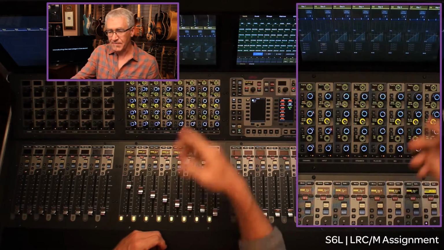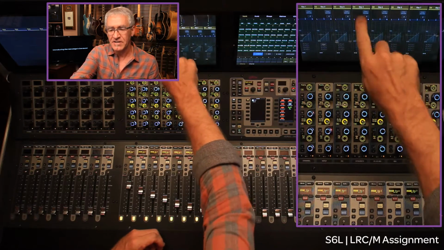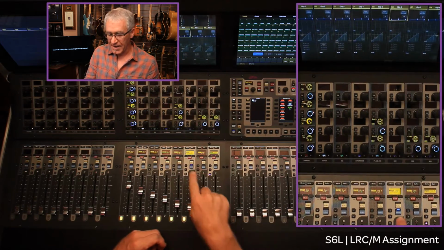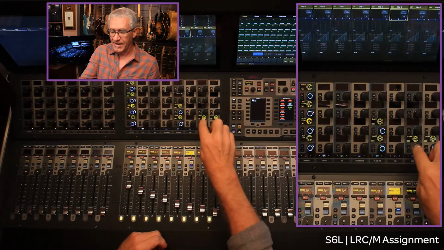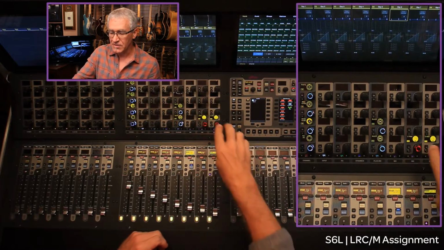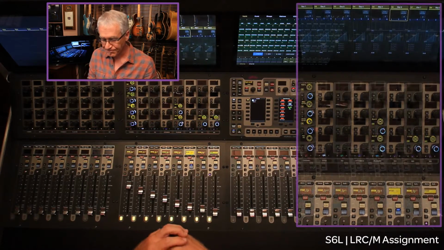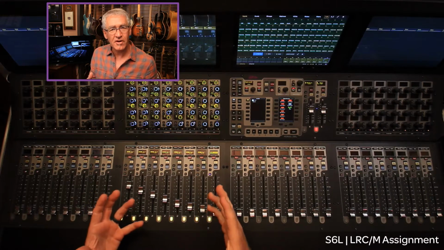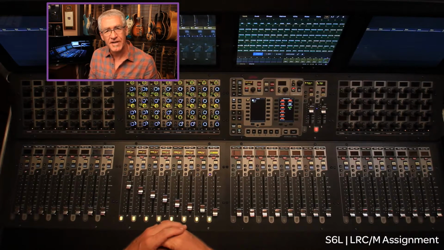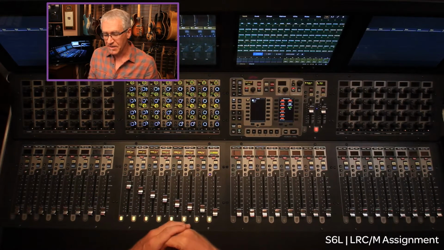Okay? Same thing applies for the touch screen. I can go touch that area of the touch screen, and the channel selection follows along, and I can assign that group to its associated master bus. Okay? So those are very targeted assignments, individual channels at a time.